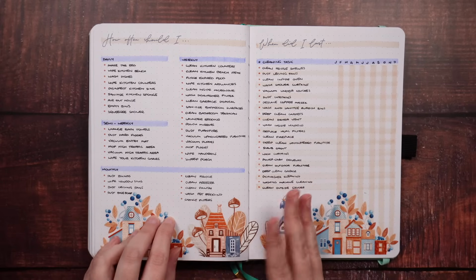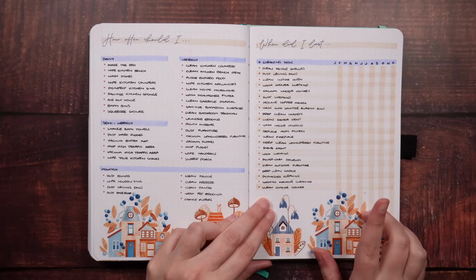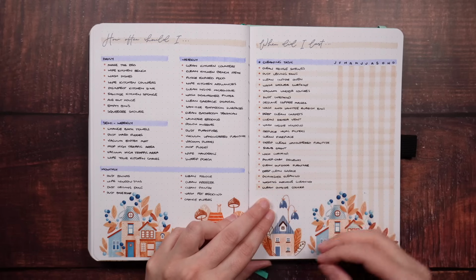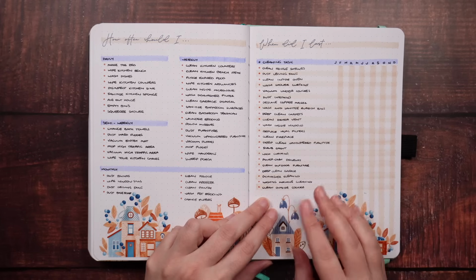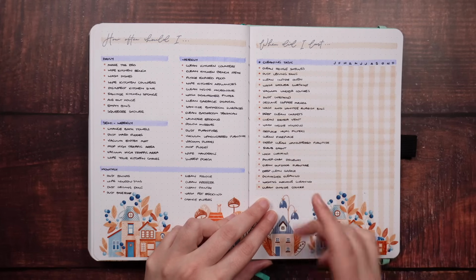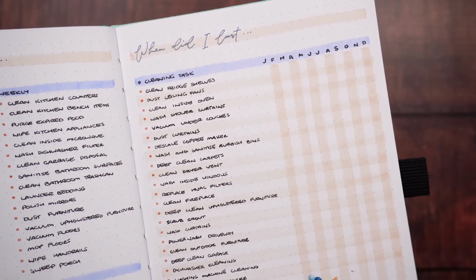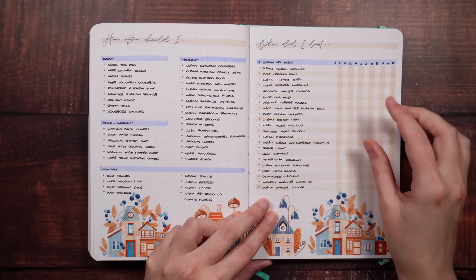Another layout that is semi-related to this one though is a "when did I last" layout. Now this one in particular is for the types of tasks that you probably don't need to do on a super frequent basis, maybe just a couple of times a year or once a quarter, that kind of thing. But the way it works is that we list out all of those tasks, the semi-infrequent ones, and then all of the columns on the right here are for the months of the year. So each of them just has an initial that indicates which month I'm talking about.